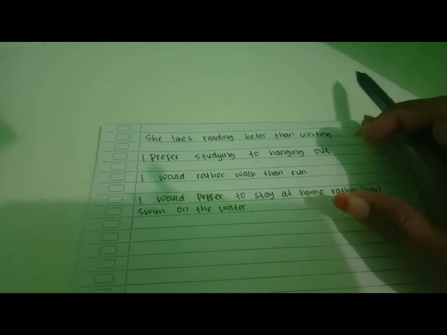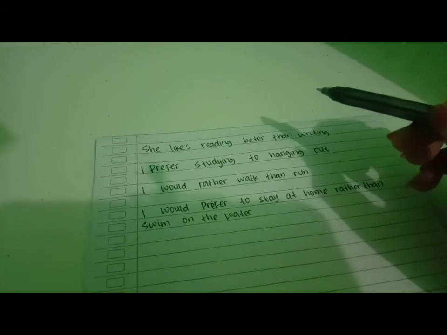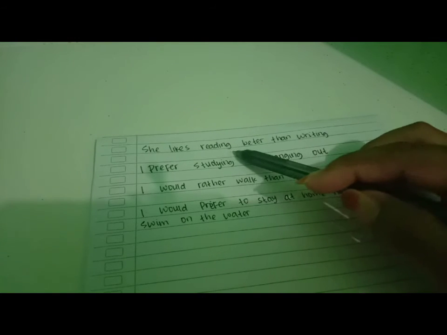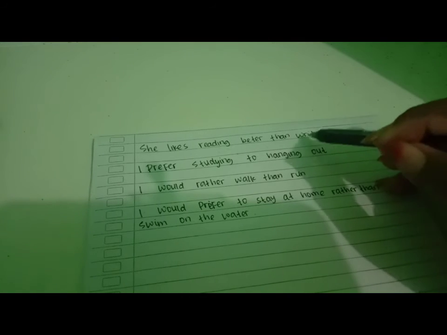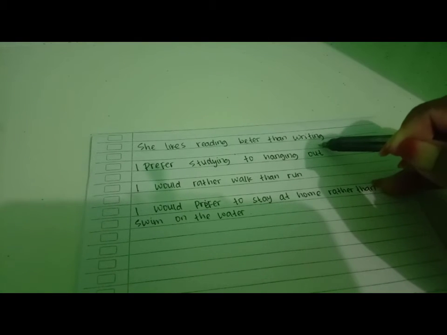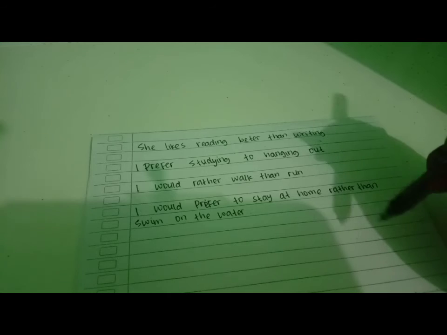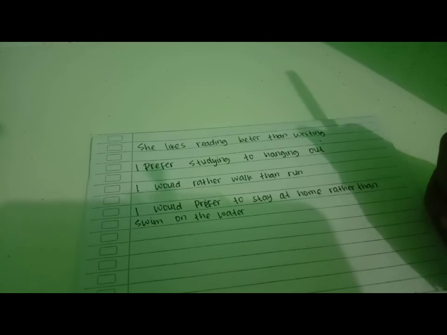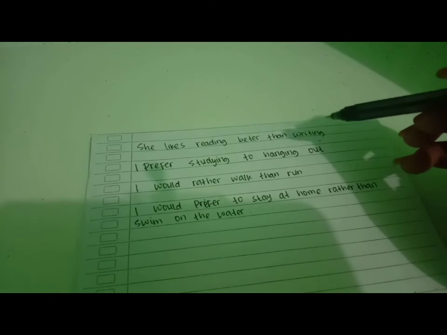You have to remember that here there is a verb-ing, so the back of it must also be a verb-ing, so it can be one noun, one verb-ing. She likes reading better than writing.